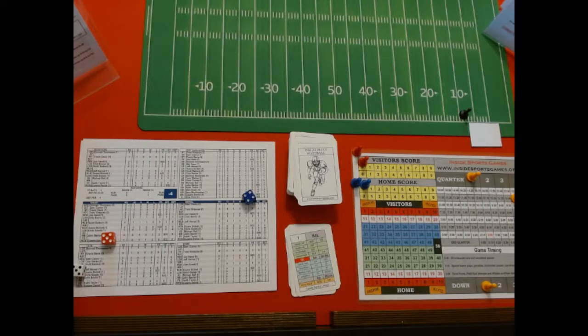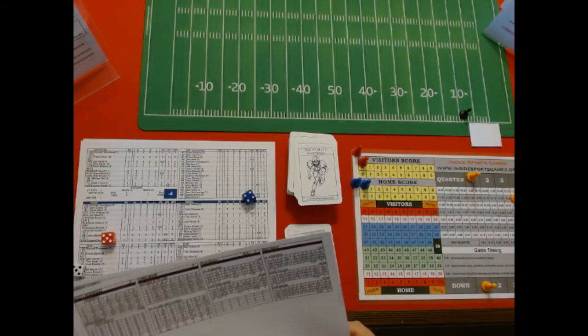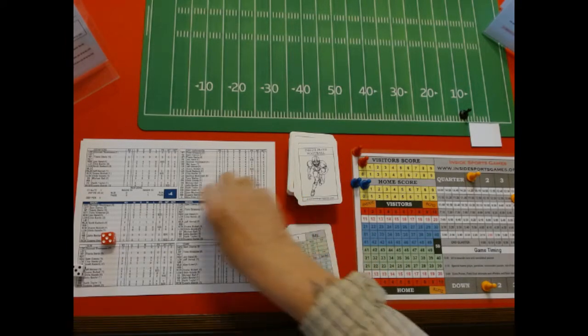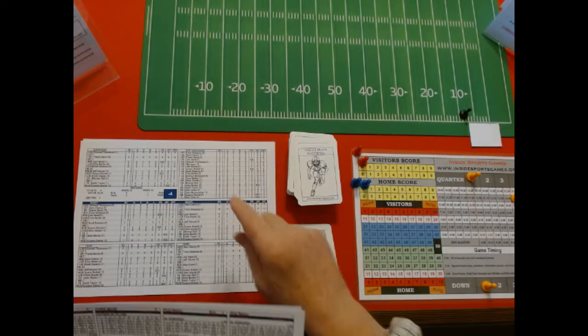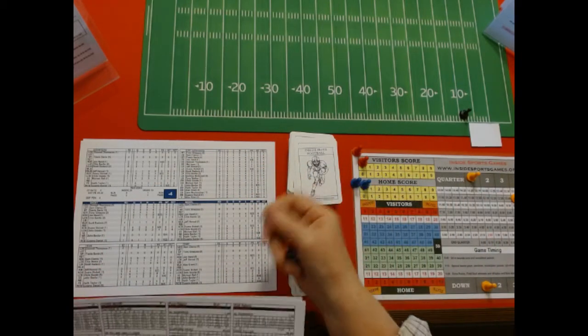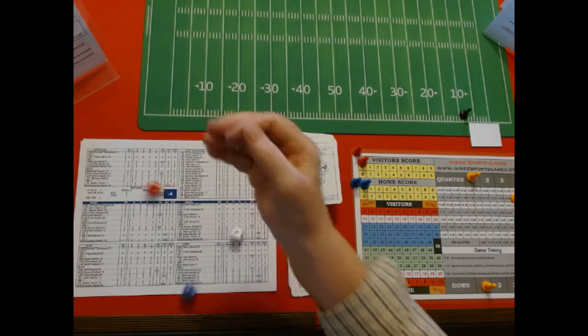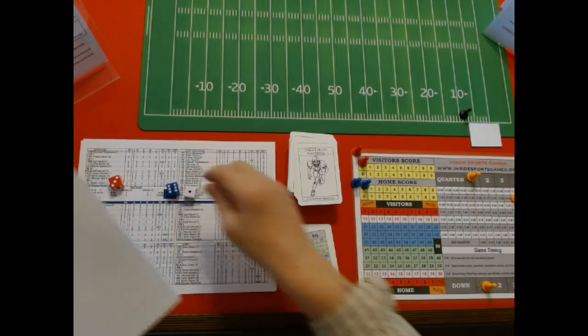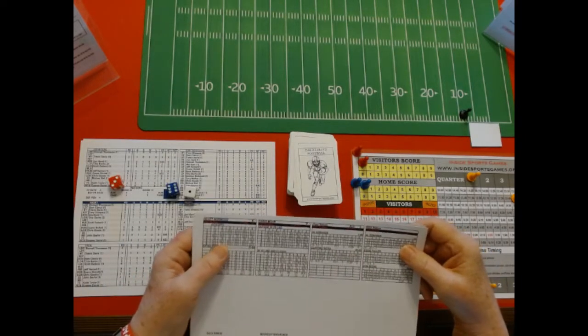And they'll be kicking off. Okay, I'll get their kickoff man here. Their kickoff's Norwood. That's the fastest I think I've ever gone down the field and scored a touchdown. Okay, we got 31 on this kickoff.